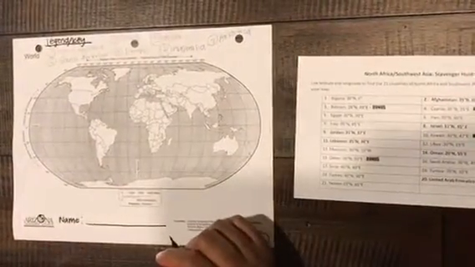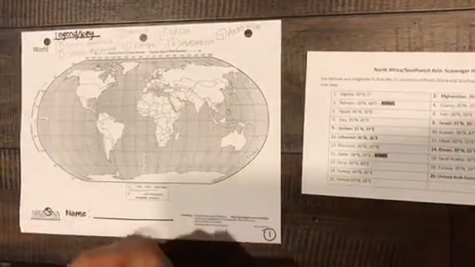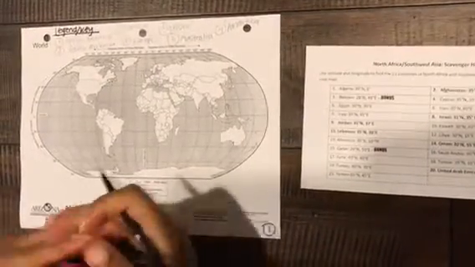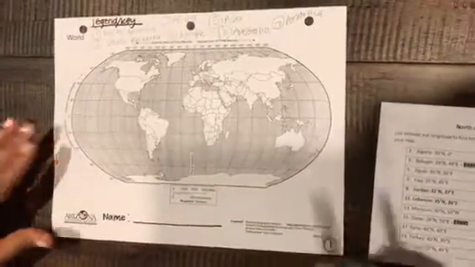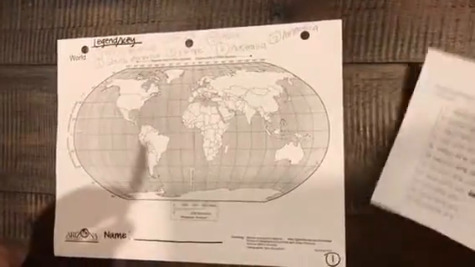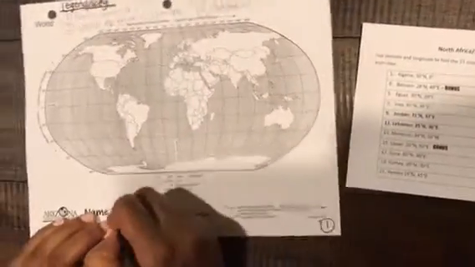Hello, class. Today we are going to revisit geography as we start our new unit. So first things first, we're going to start on page 1. You're going to need a pencil, you're going to need the map, you're going to need a scavenger hunt half sheet of paper.